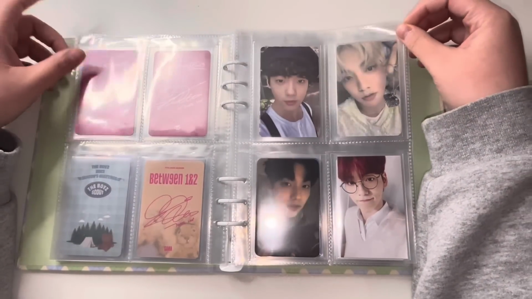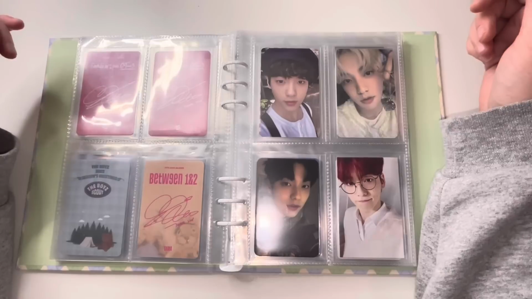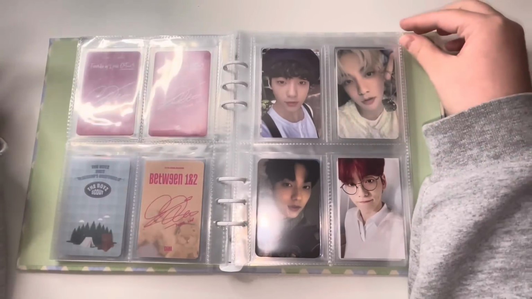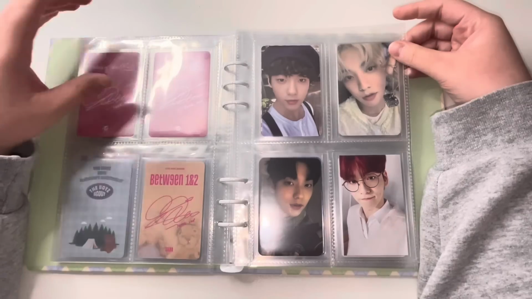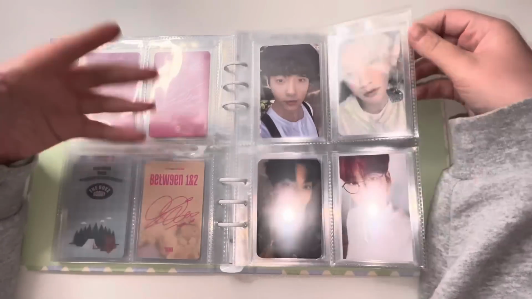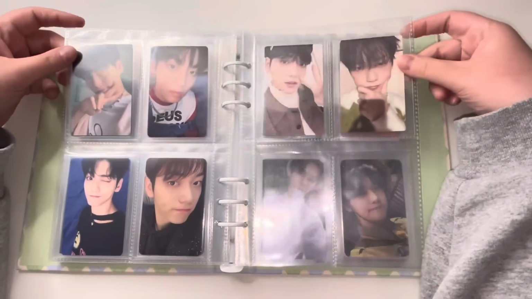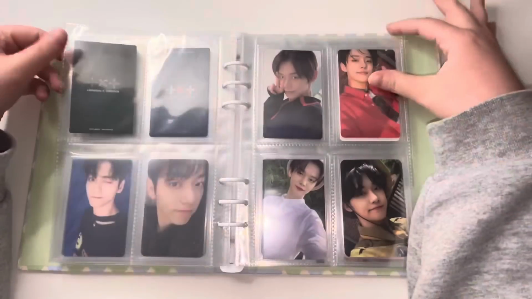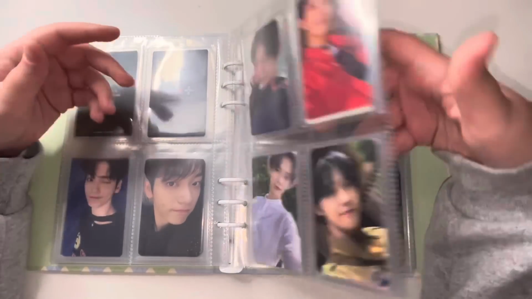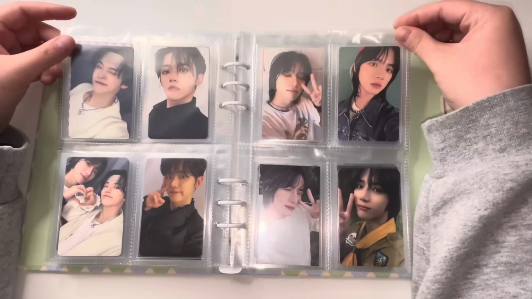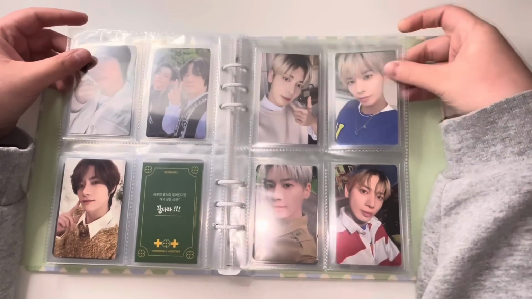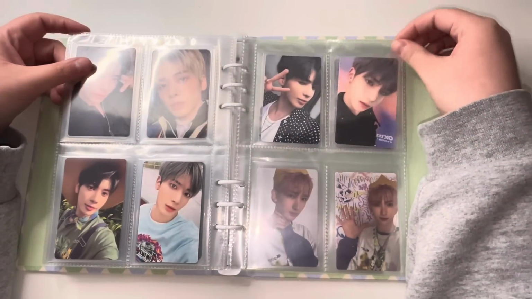And then TXT, I collect OT5 TXT, but these are non-album cards that aren't Huening-Kai's. Huening-Kai is my alt bias. So I do have a Huening-Kai binder of all of his pre-order benefits and things. These are just extra TXT cards that don't really have a place in the OT5 binder. Everything will make sense once you see my other binders. This is basically just extra stuff. So we got a lot of TXT because TXT is an alt of mine.